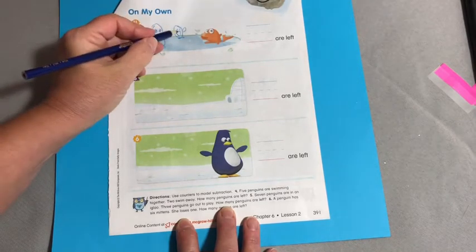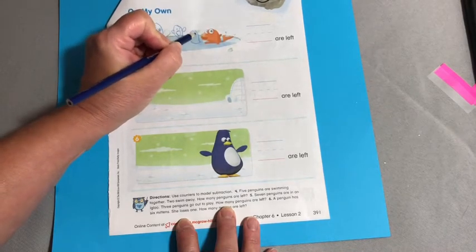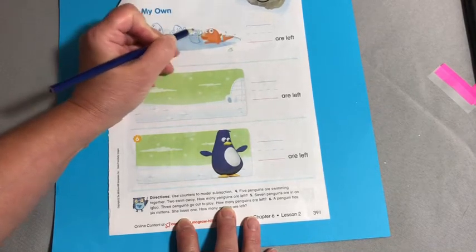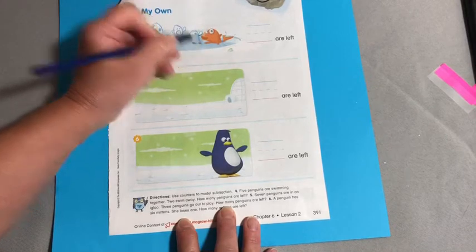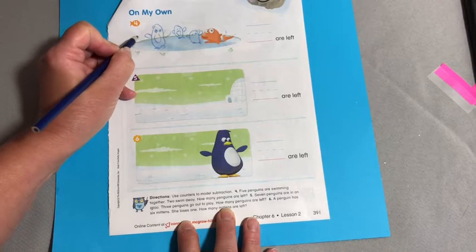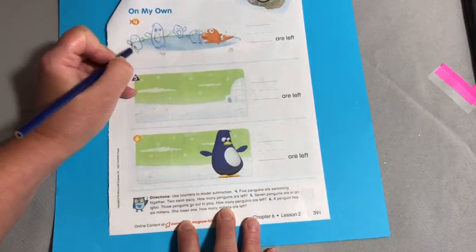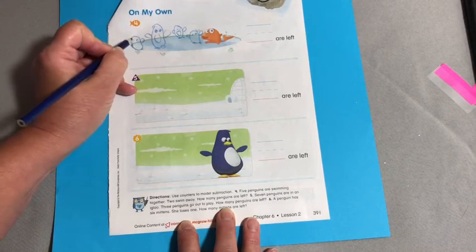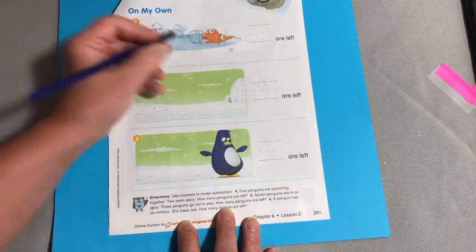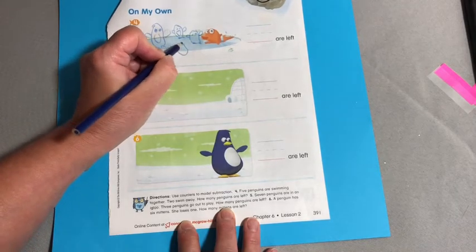Okay, 1, 2. I'm going to make another one. Here's his eyes. Here's his flippers. There's 3. And we need 2 more. So let's make them right here. Here's his flippers. His feet. Here's his little belly. And 1 more. And they're swimming. Swimming penguins.